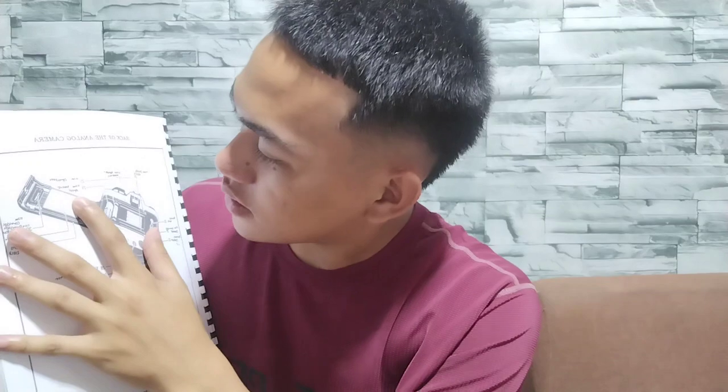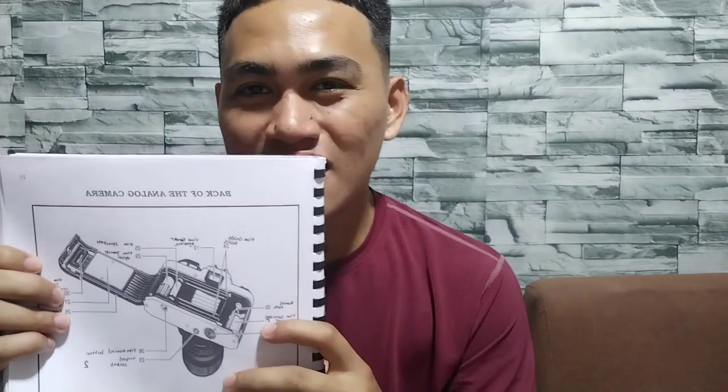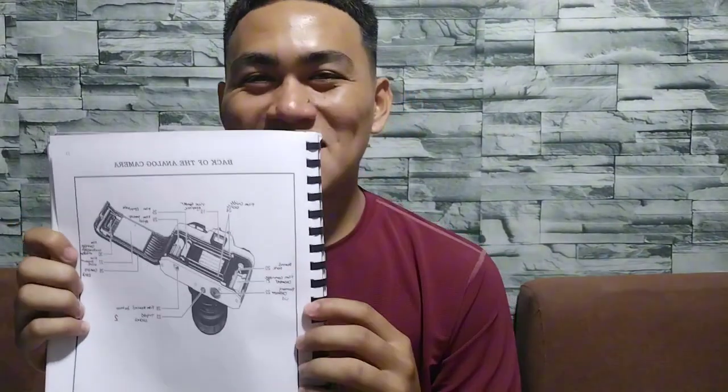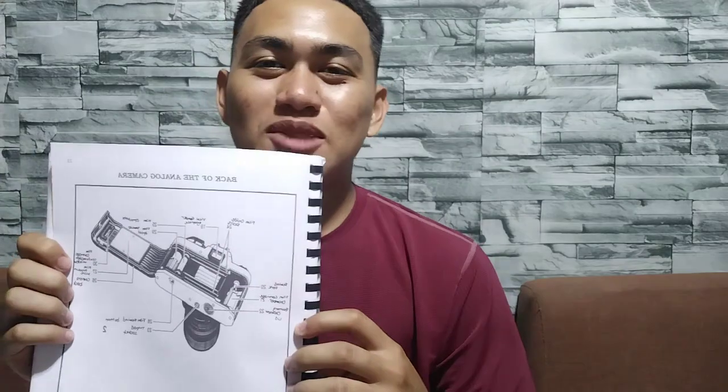Number 29 is take-up spool. The spool where exposed film is wound after each shot. Number 30, the last of the analog parts, is a film cartridge confirmation window. A small viewing area that lets you check whether a film cartridge is properly loaded in the camera.